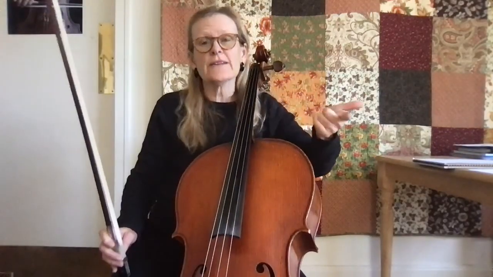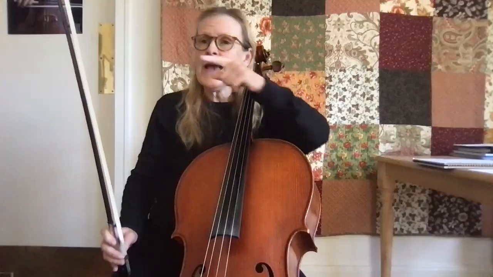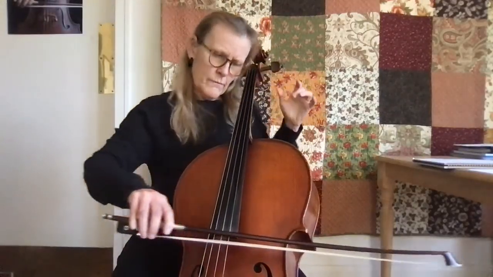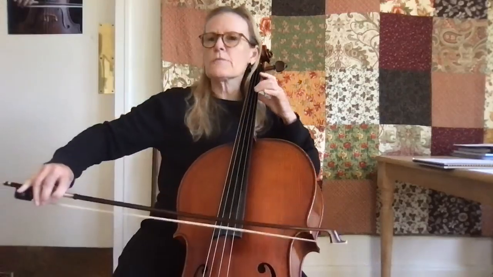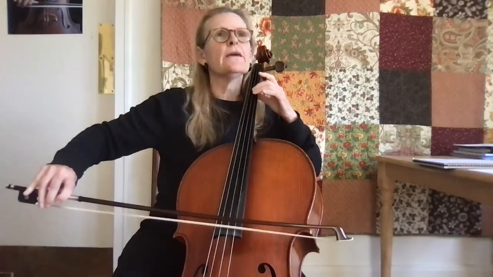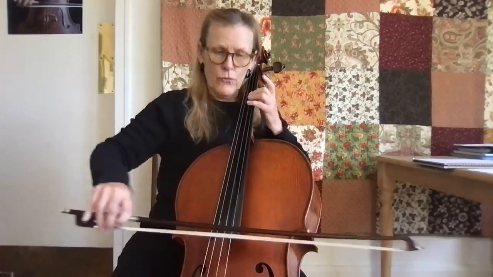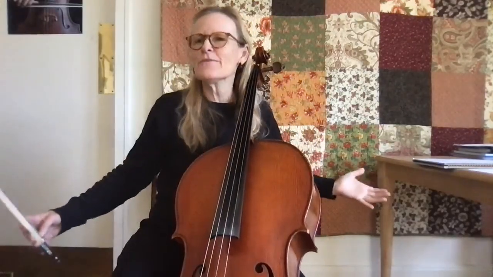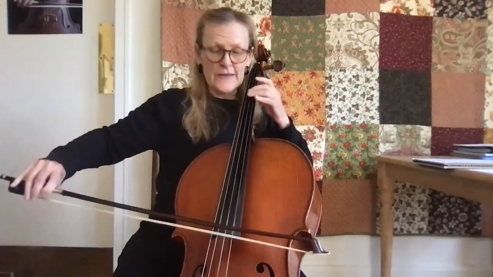Next level cellist that can play double stops, right? And we need them for these chord charts, so try it with me. Pick up the B with the added open D. Ready? Go. Yes, doesn't it sound beautiful? So it would sound like this.